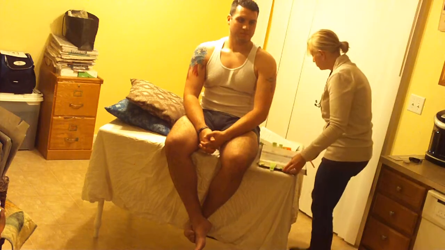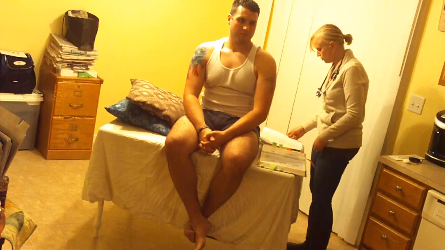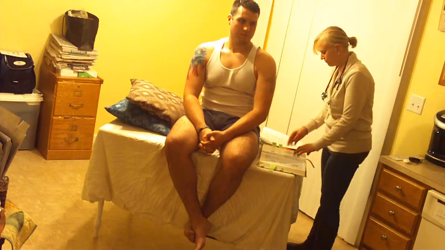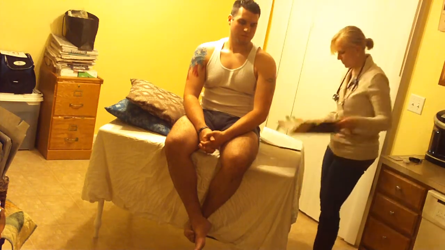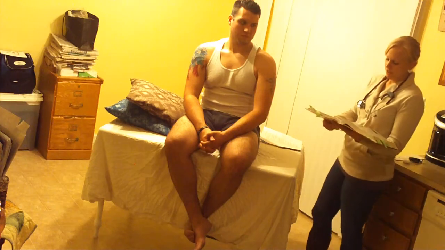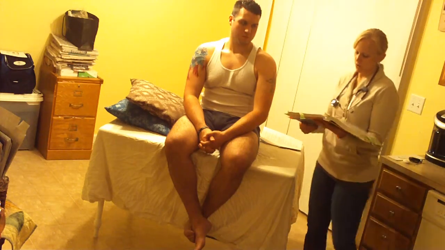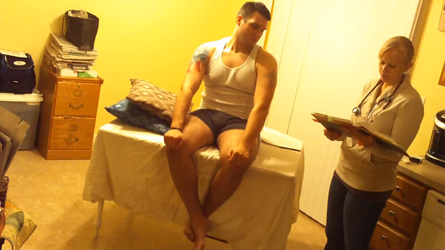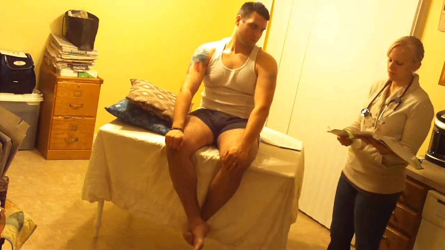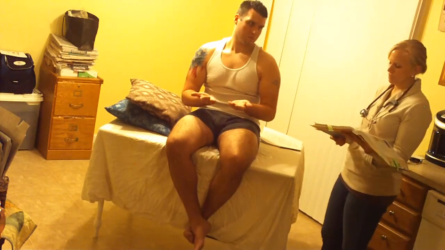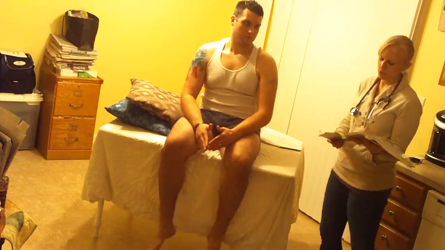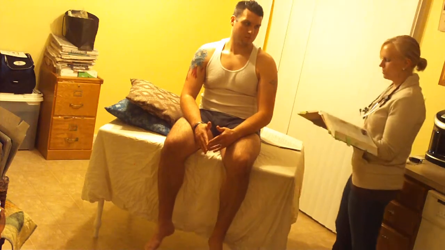So next we're going to move down to the elbow. Okay. So for your elbow, can you bend your elbow? Can you straighten your elbow? So that's flexion and extension. You were able to do that. Can you turn your palms up as if carrying a bowl of soup? And can you turn them down? Very good. So he demonstrates supination and pronation of his elbows.